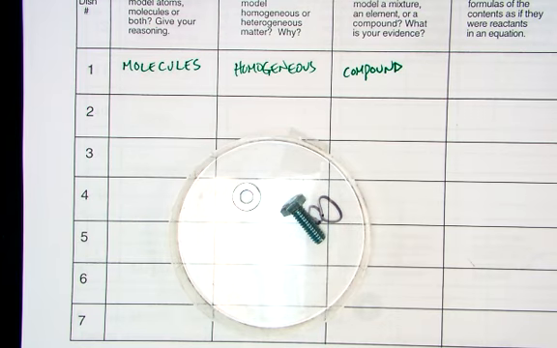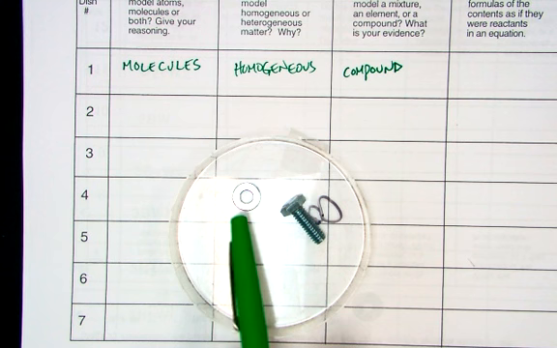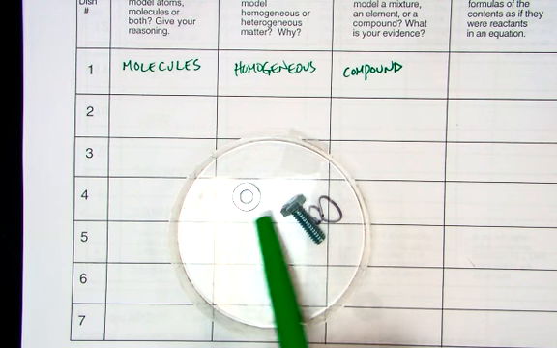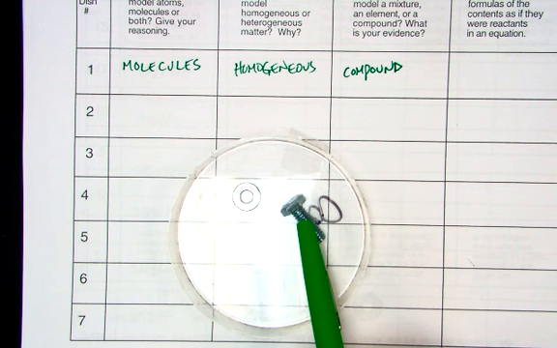So do we think we have atoms, molecules, or both atoms and molecules? Think about that for a second. The word that we used for atoms was alone. This washer is alone. This bolt is alone. Okay? So what we have are atoms in this case.